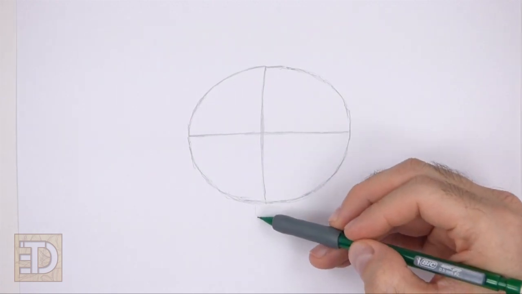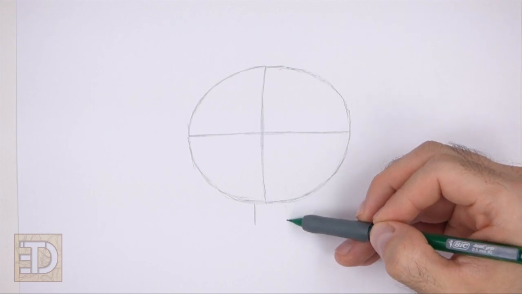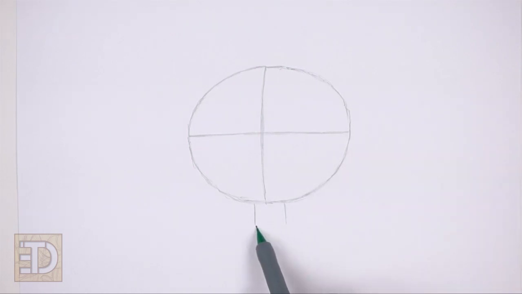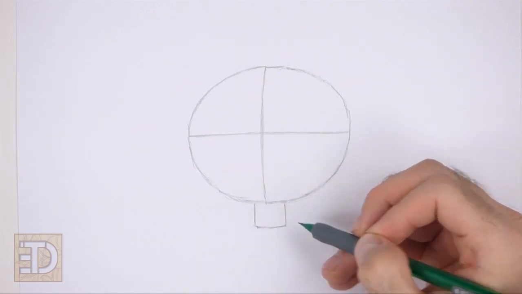Under the head, draw a small square-like shape as a guide for the body. First, draw two vertical lines for the sides of the shape, then close off the shape at the bottom using a horizontal line. Pay attention to how small this shape is in relation to the head.